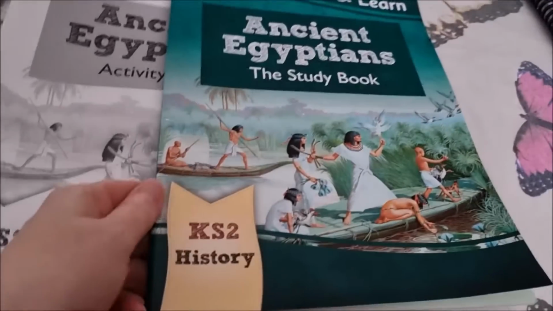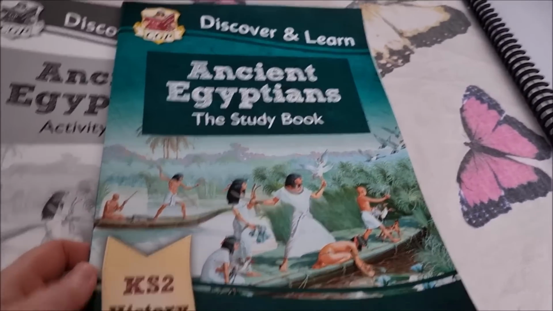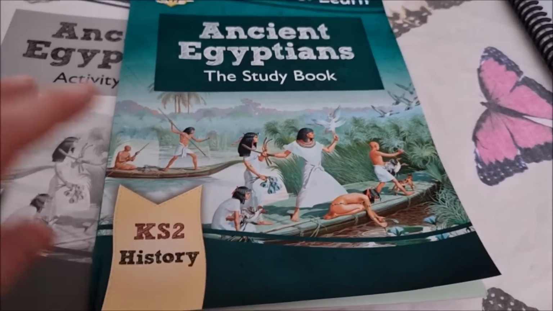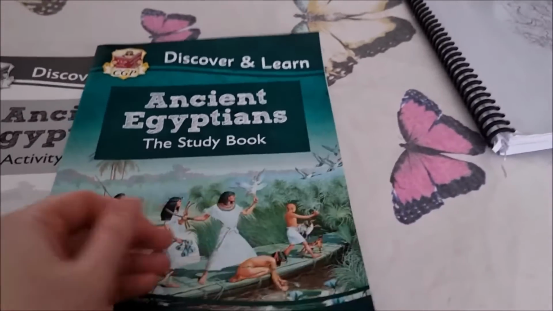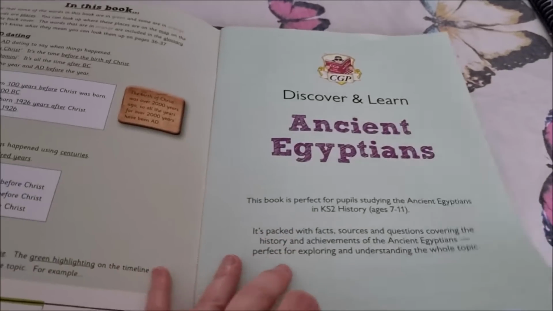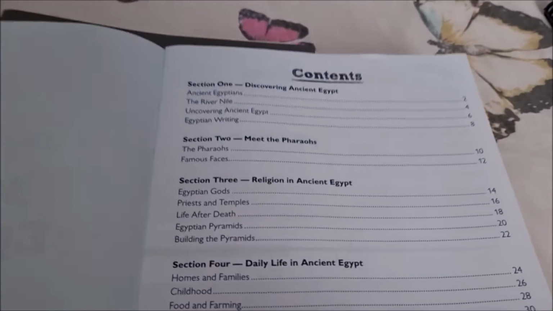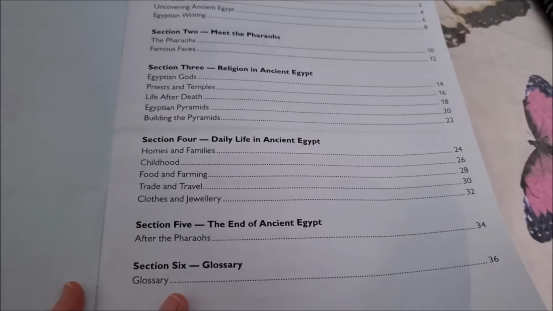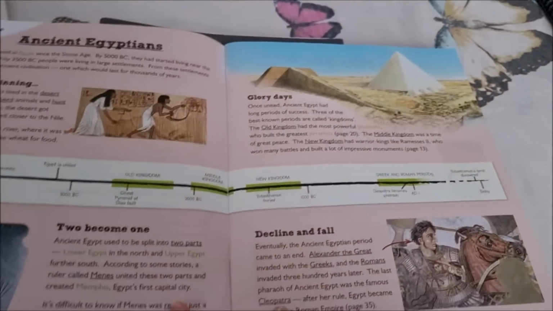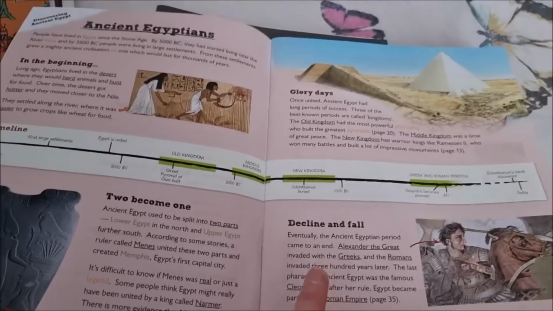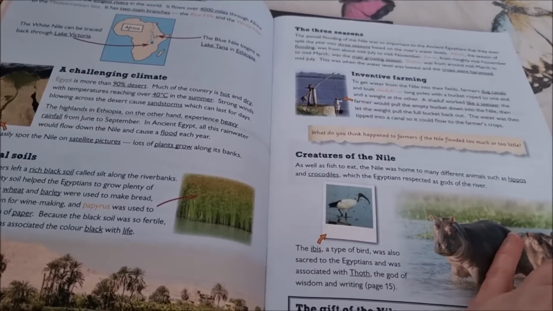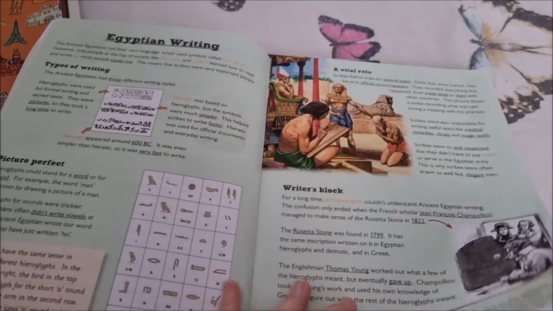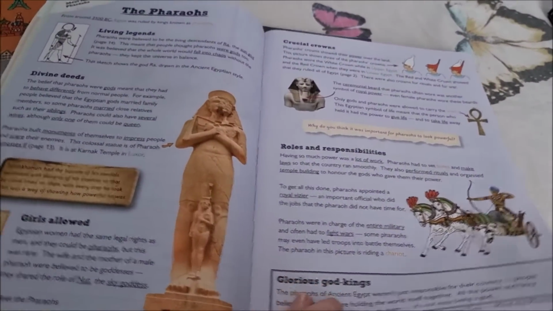For this year I did decide to add the CGP Ancient Egyptians study book, because we've used the CGP geography ones in the past and we really like them, so I thought this would be a good one to try for history, because obviously we're doing that time period. So this is what our chapters look like. It doesn't match exactly, but it's just another way that history can be presented, and I do really like this particular curriculum. So this is what it looks like inside. They have a 2-page spread.